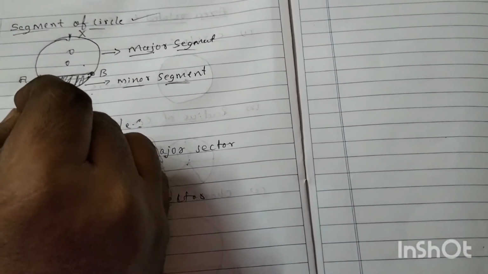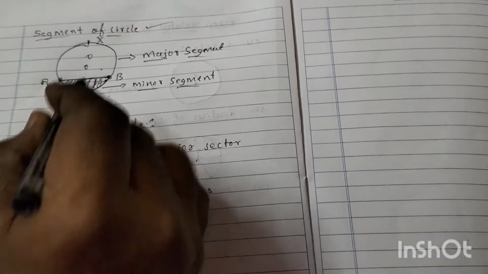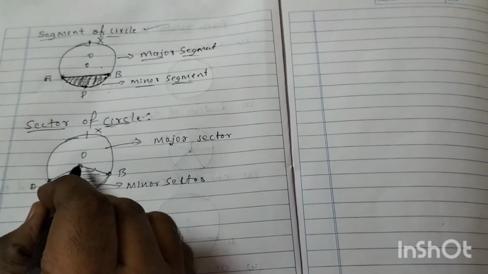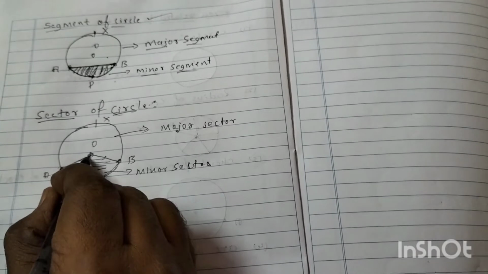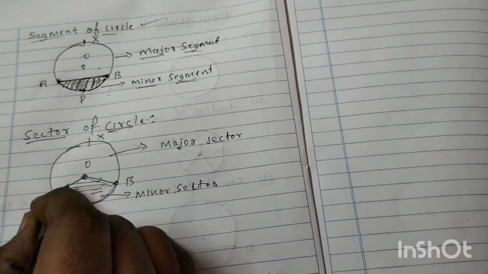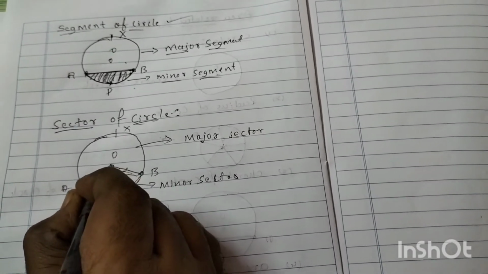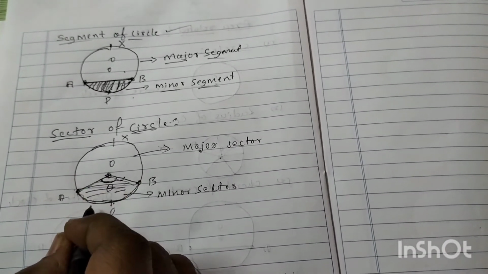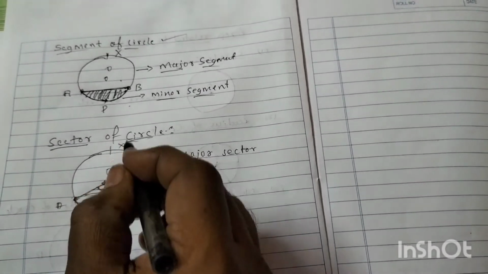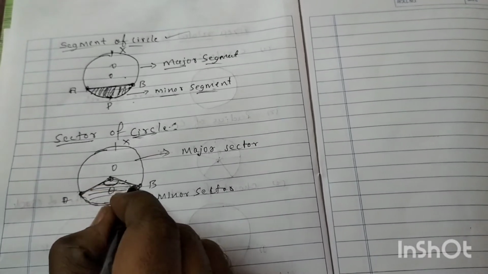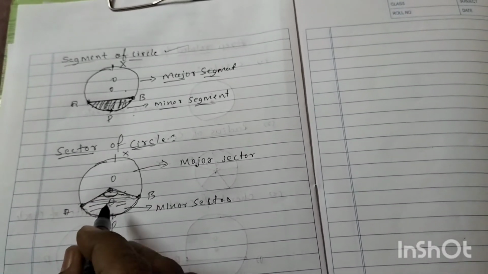Here also arc is there, here also arc is there, but the difference is in segment there is the chord, and in sector there are the radii of the same circle. And the angle between the two radii is denoted as theta. Later I will discuss in formula section, and now we should only learn about the parts of the circle.